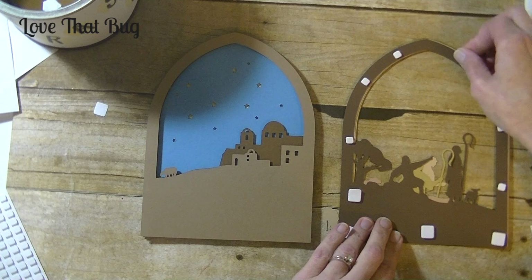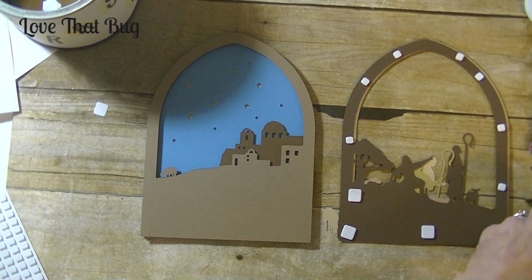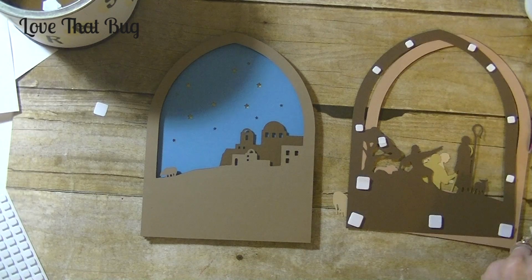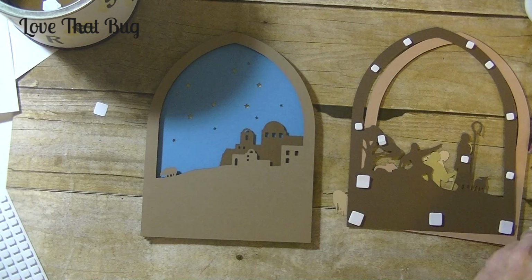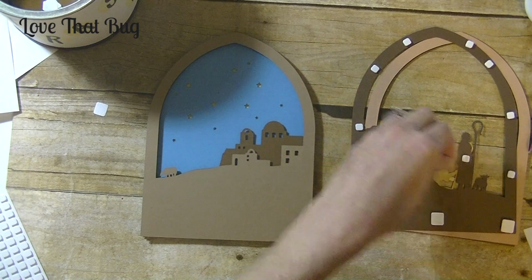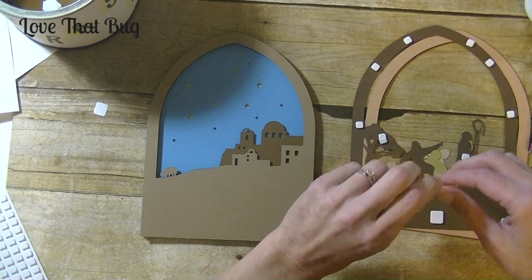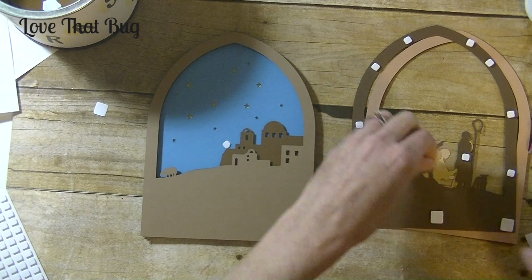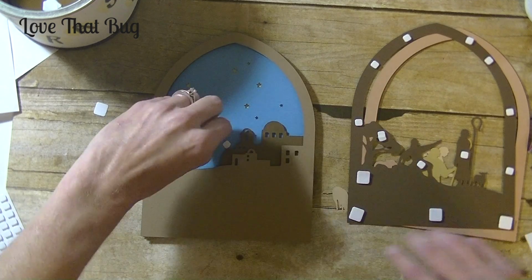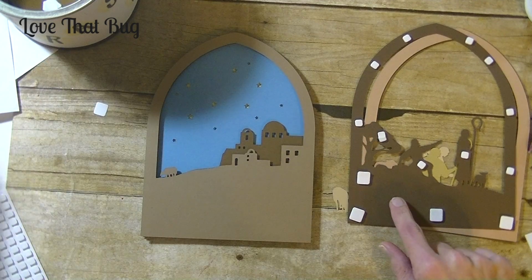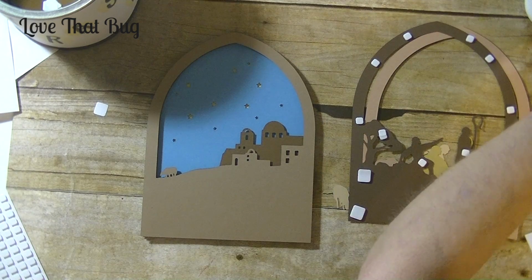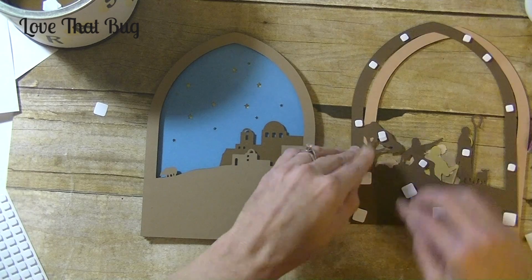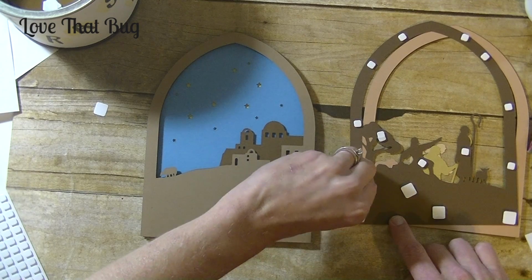And I'm also going to put some dimensionals on the trees behind here, because we want them to pop up as well. Okay, and I think that was stuck to me. That's what I thought. Get this out of there. And I think I'll put another big one right here, maybe. Just for good measure. Alright, give them a little squish.